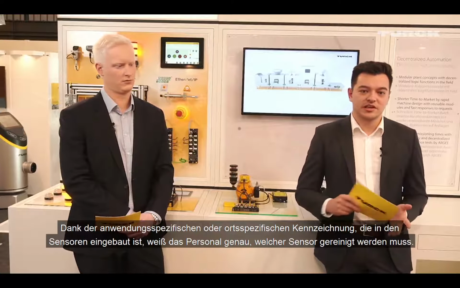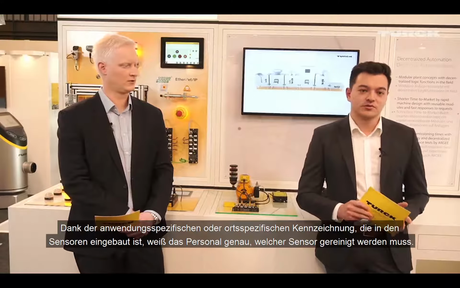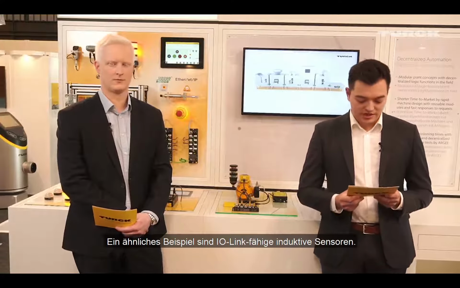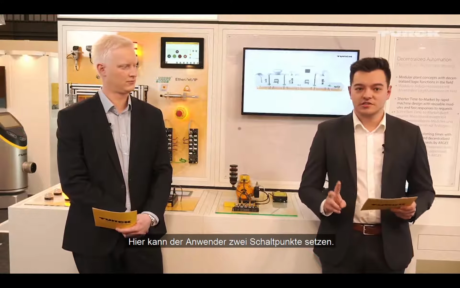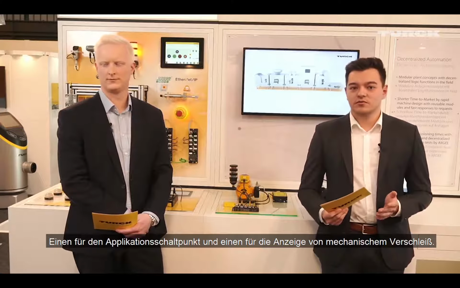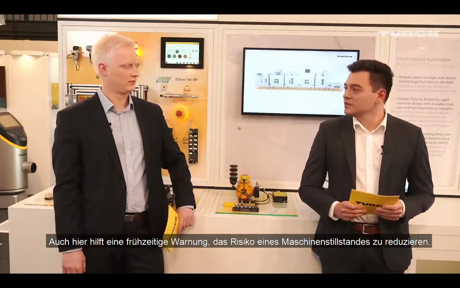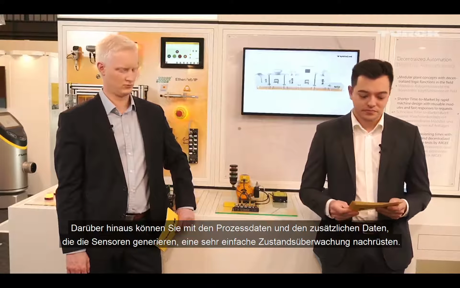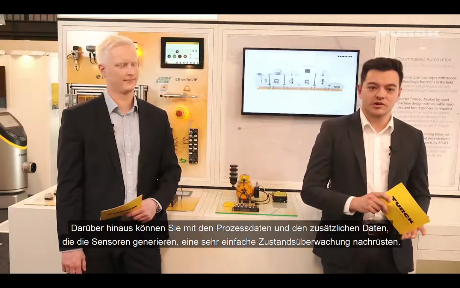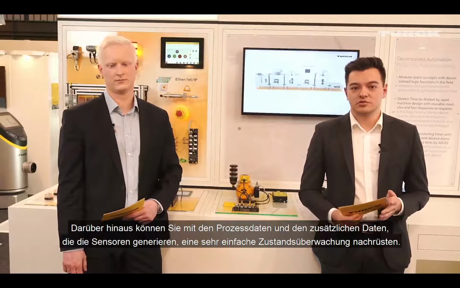And thanks to the application-specific or location-specific tag built into these sensors, the maintenance staff knows exactly which sensor needs cleaning. A similar example are IO-Link capable inductive sensors. Here the user can set two switching points, one for the application-specific switching point and another one for the indication of mechanical wear. By getting an early warning here, this can help you to reduce the risk of machine downtime. Besides the process data, the additional data already generated by IO-Link capable sensors can give you very easy retrofit condition monitoring.